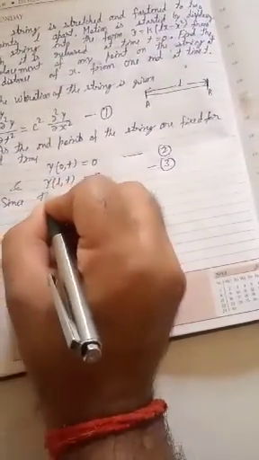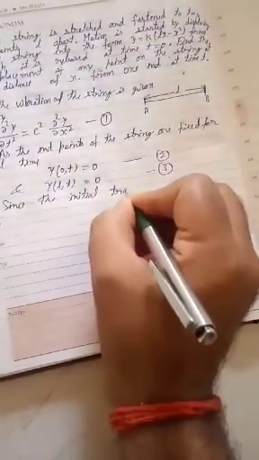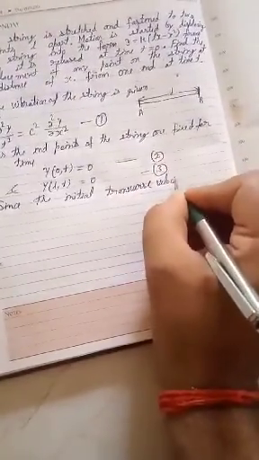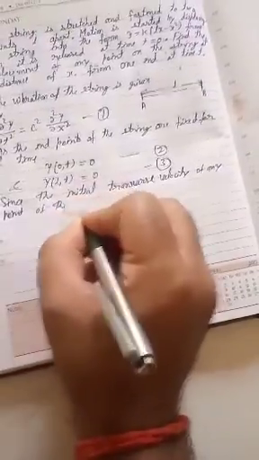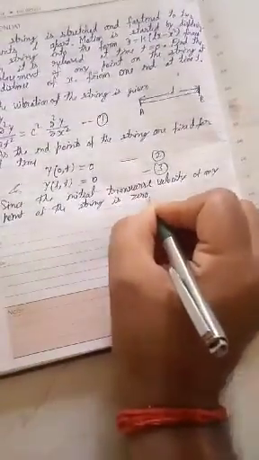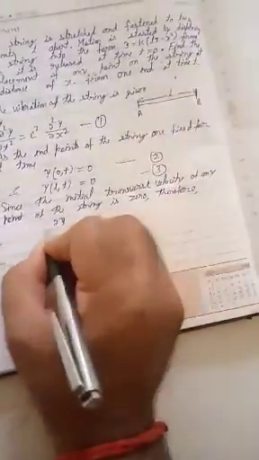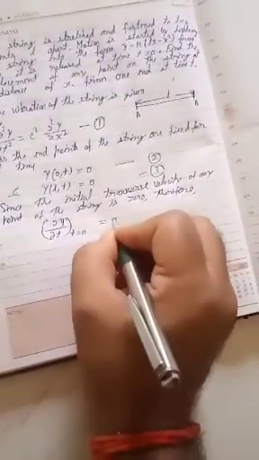Since the initial transverse velocity of any point of the string is 0, therefore del y over del t at t equal to 0 is 0.